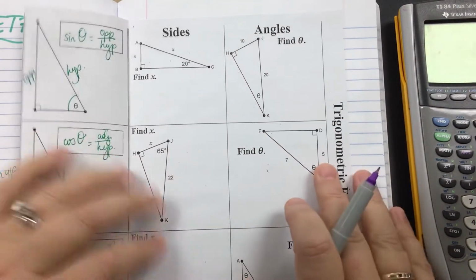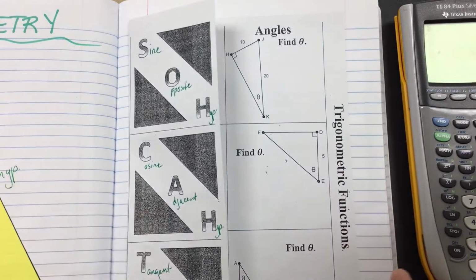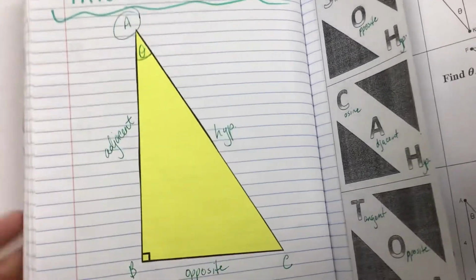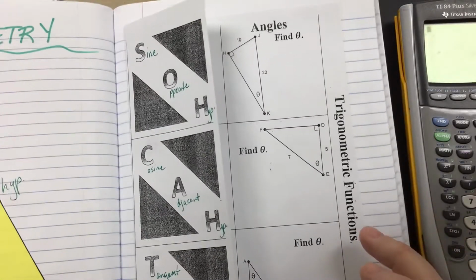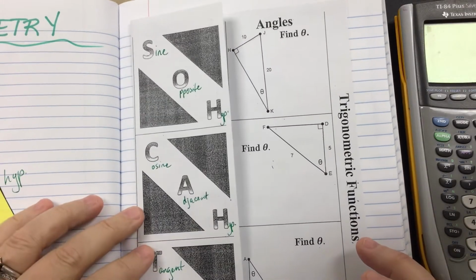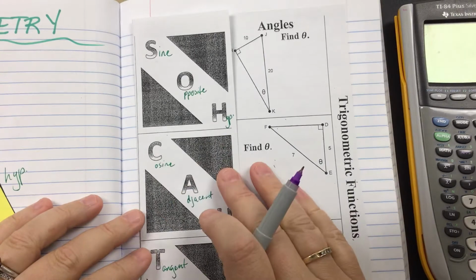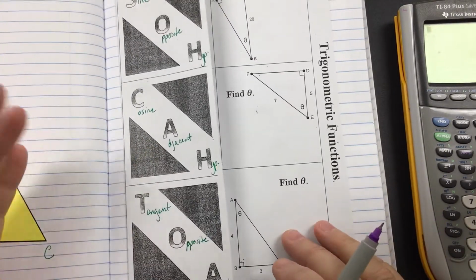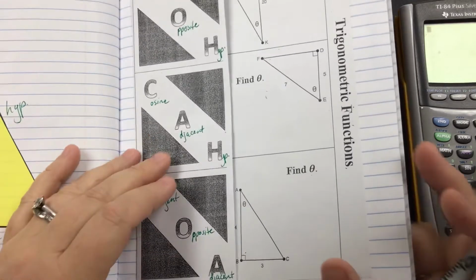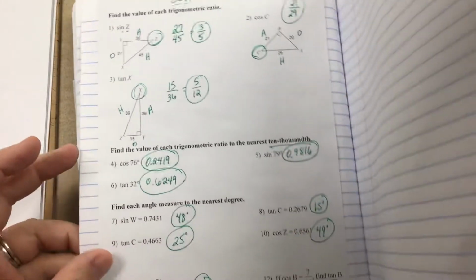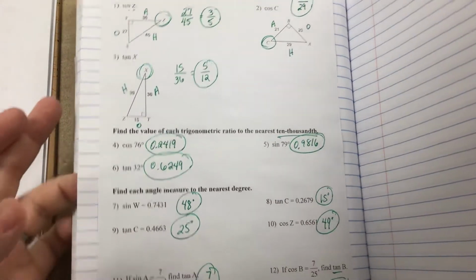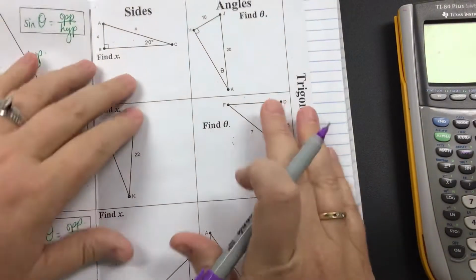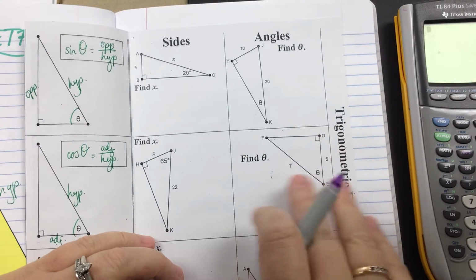If you remember the last lesson, we talked about how to identify the three sides, which trig ratio to use depending on which two sides you're given, or, for example, for the cosine of an angle, which two sides you are focused on. And then we practiced using our calculator with the trig ratios. So what we're going to do today, like I said, is find missing sides and missing angles.